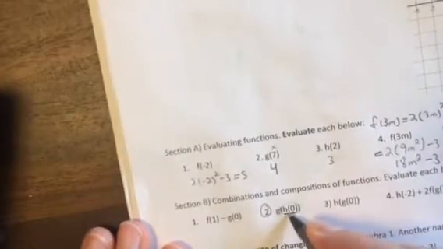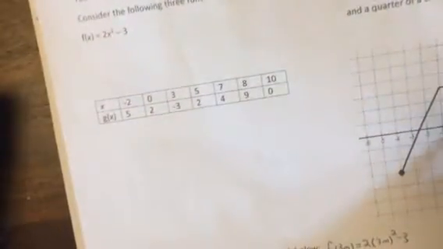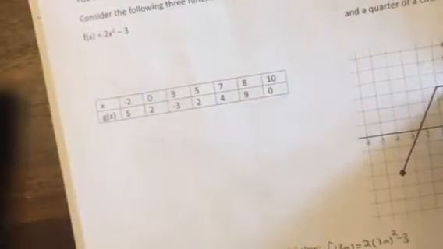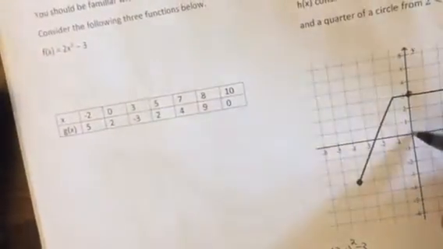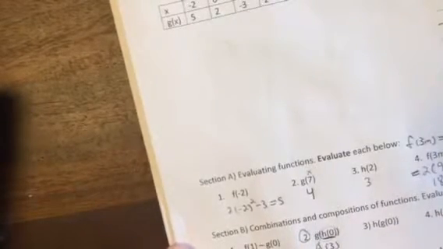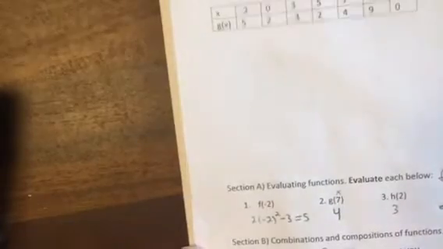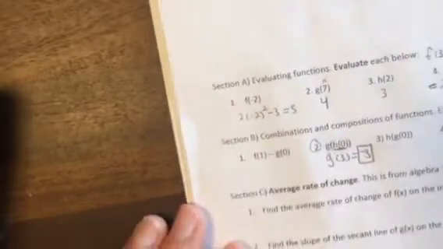So we start on the inside. h of 0 means when x is 0 on the graph, the y value on the graph is 3. So when x is 0, the y value is 3. So we're doing g of 3 because h of 0 is 3. g of 3 means when x is 3, what is the y value in the table? And when x is 3, the y value in the table is -3. I'll let you do the rest of these on your own.